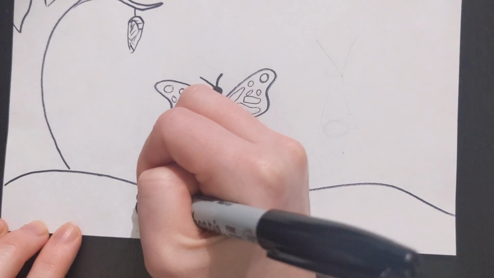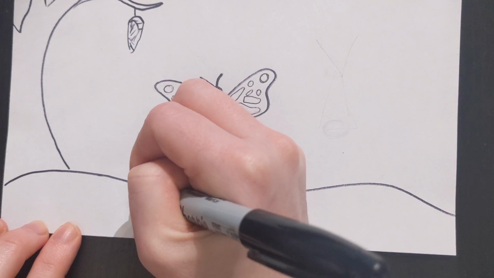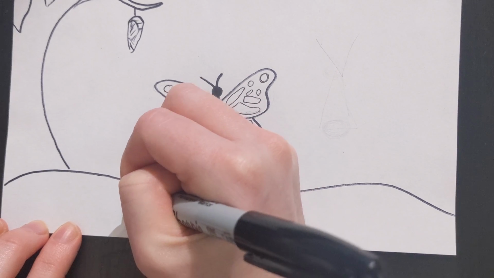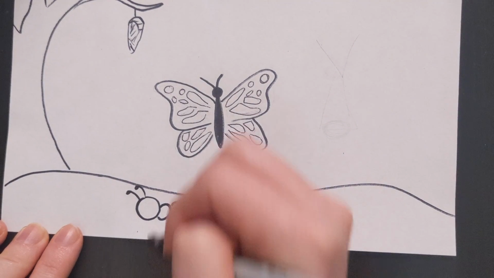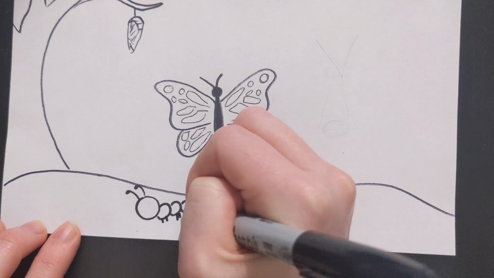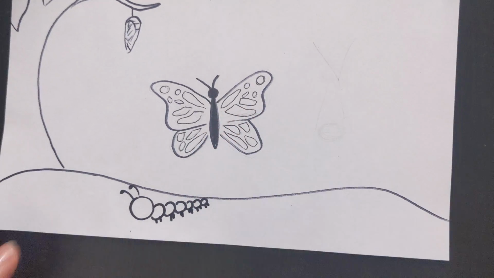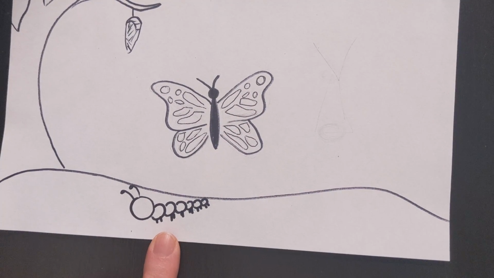Next, you can add in some antennas. And you can add some legs. So you probably won't be able to see the legs in real life, but that is the caterpillar.